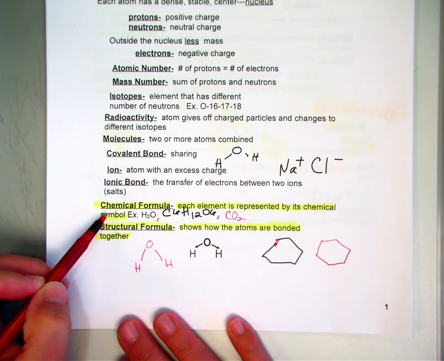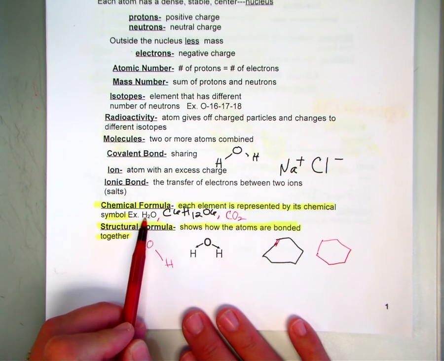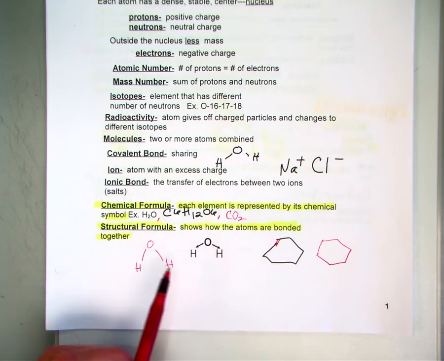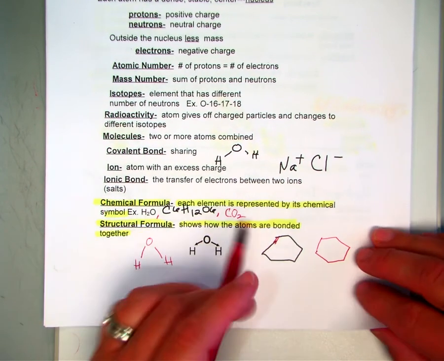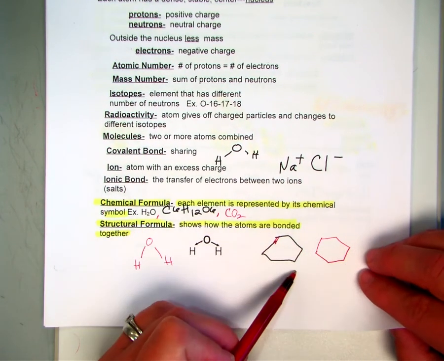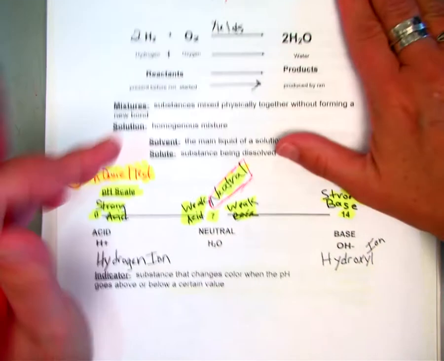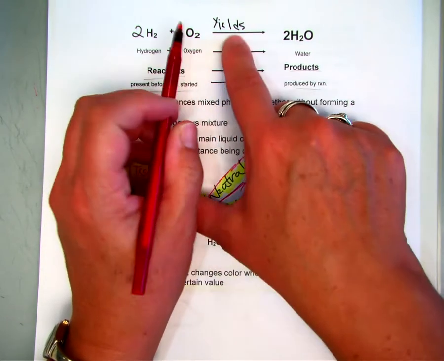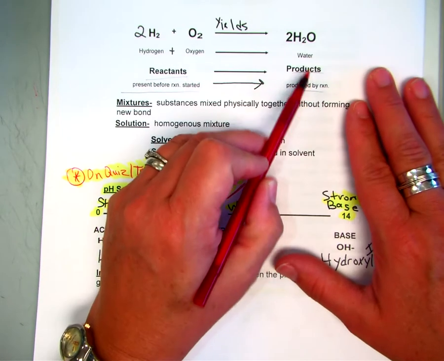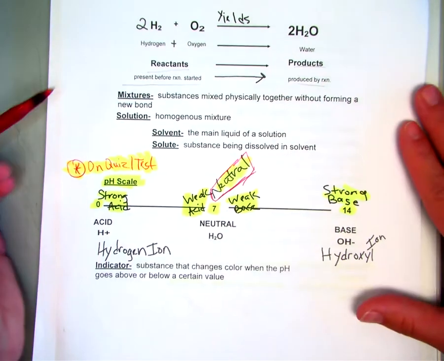We talked about chemical formulas. You write the letter with a corresponding number. Structural formulas, we talked about the line shows the bond. Remember, carbohydrates are always in the shape of a ring. We talked about reactants present before the reaction starts. We talked about the arrow is yields, products which are produced by the reaction.